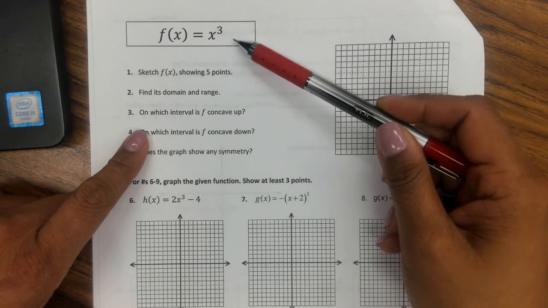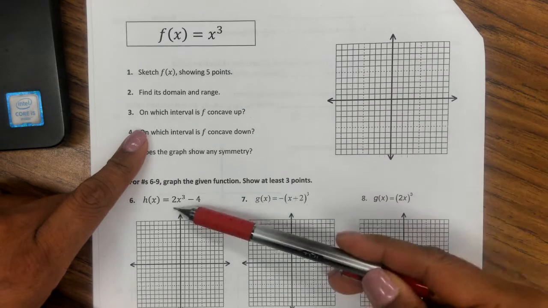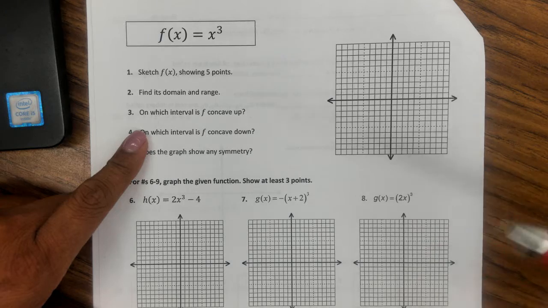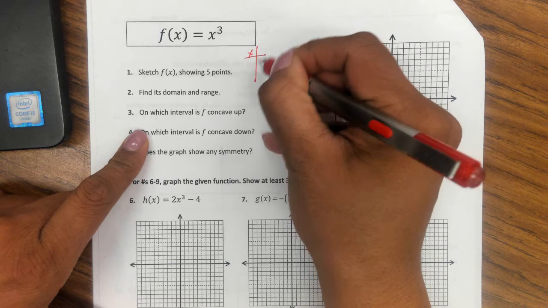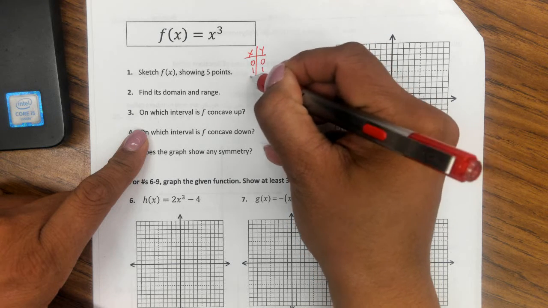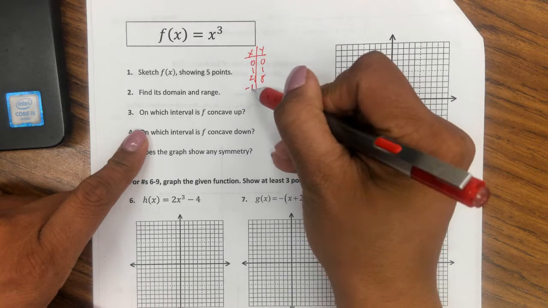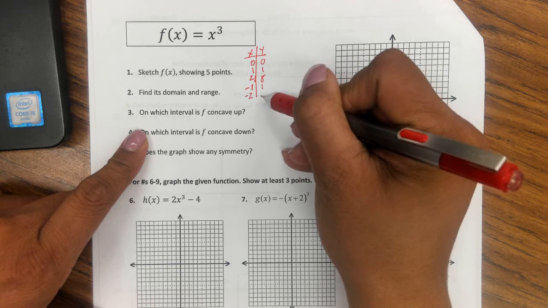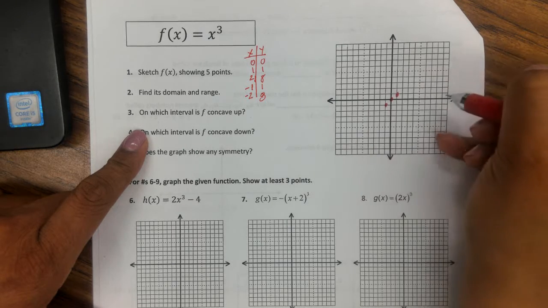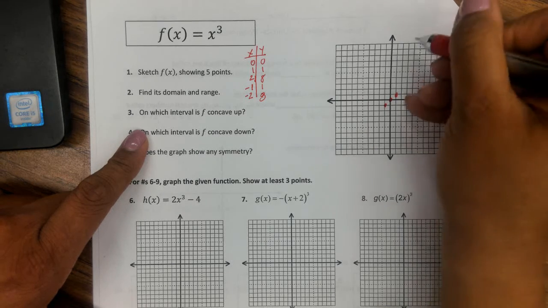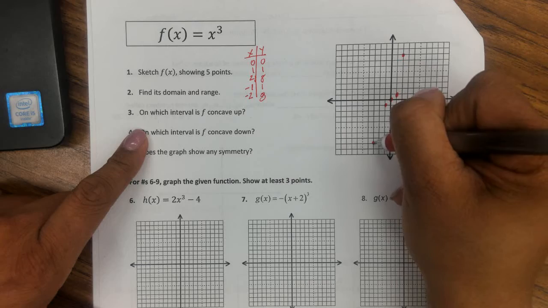So our basic cubic polynomial is x cubed, and we're going to find its parent graph so you can then use transformations to graph the rest of them. Showing 5 points, you can make an x and y table: 0 cubed, 1 cubed, 2 cubed. I'm not going to do 3 cubed because it's quite large, but I will do negative 1 cubed, and it's negative 1. Negative 2 cubed is negative 8. So 0, 0; 1, 1; negative 1, negative 1. Then I'm going to plot 2, comma, 8, and negative 2, comma, negative 8.